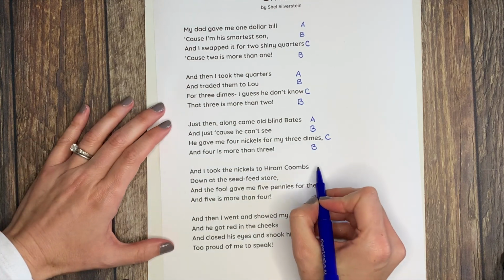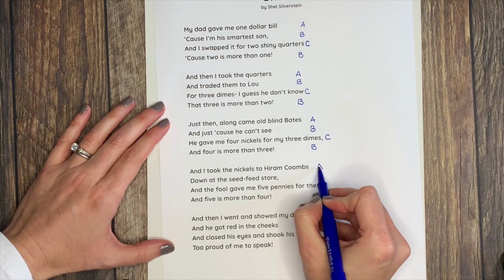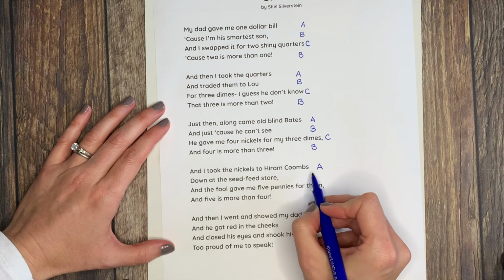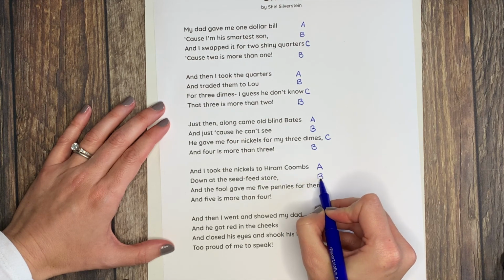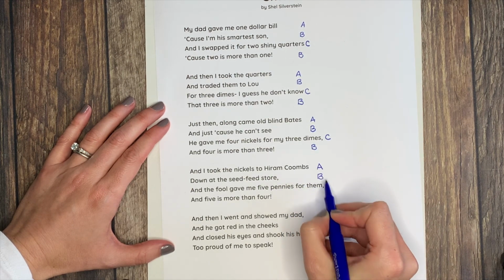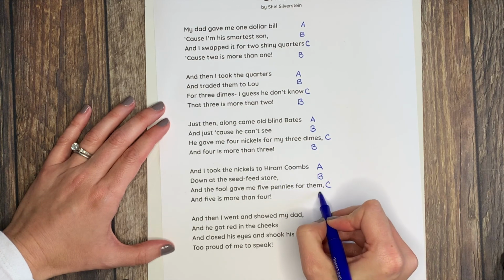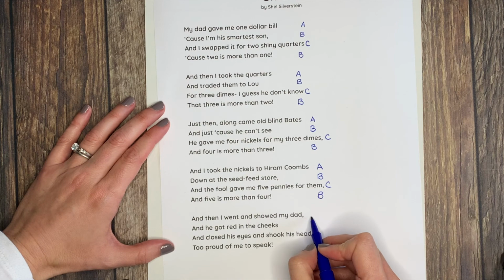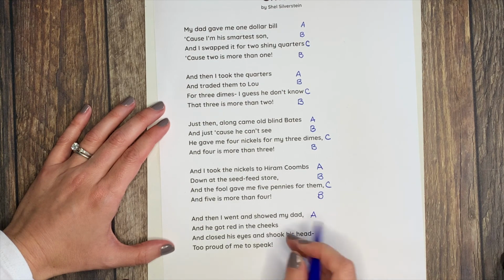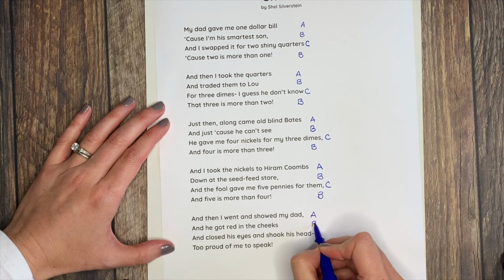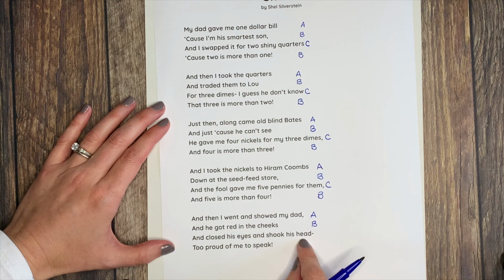Okay, let's take a look. Does yours look like this? Combs, store, them, four rhymes with store. How about the last one? Dad, cheeks, head, speak rhymes with cheeks.